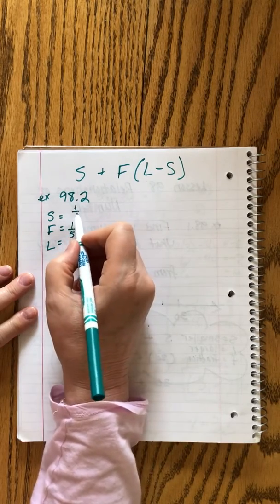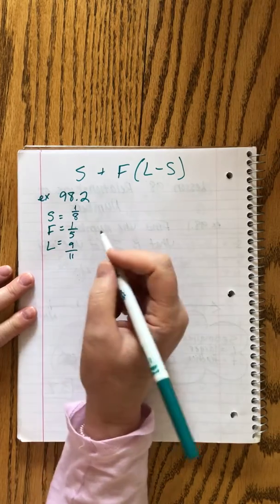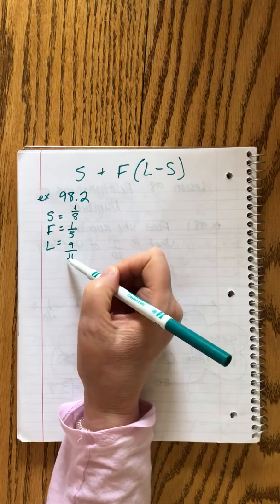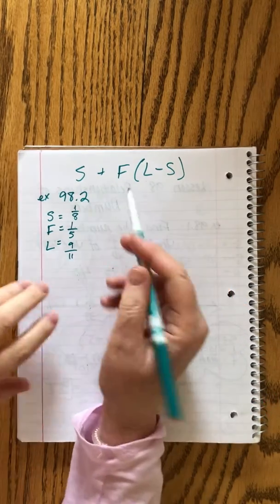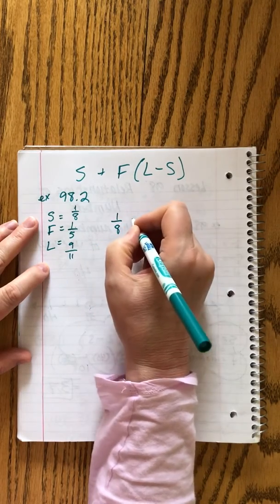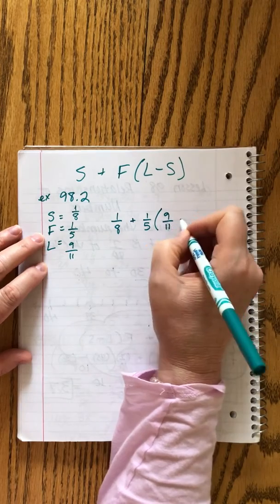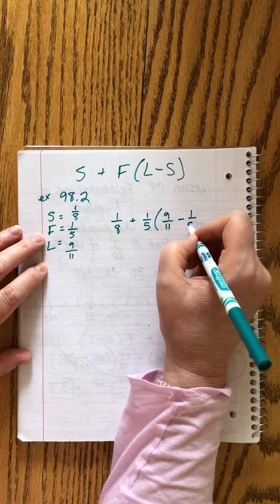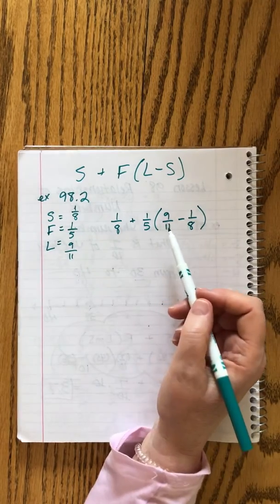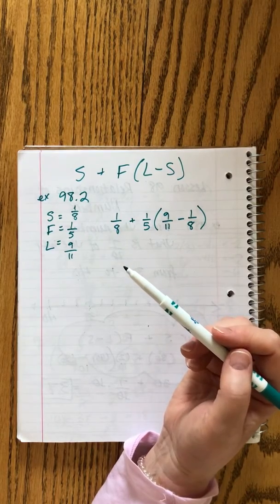1/5 of the way from 1/8 to 9/11. John will always give us the fractions with the smaller and then the larger, so you can count on that. Okay, so now we're going to use our formula. 1/8 plus 1/5 times 9/11 minus 1/8. I was bold and I didn't use brackets here, or buckets here, because there are no negatives in any of our numbers, so I felt comfortable doing that.